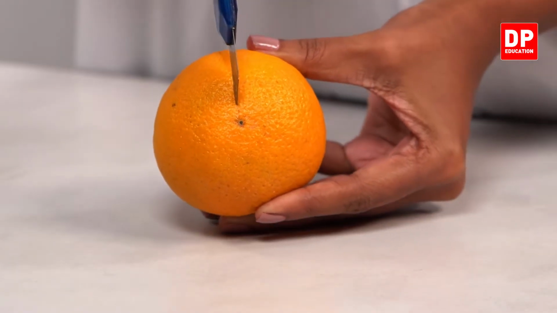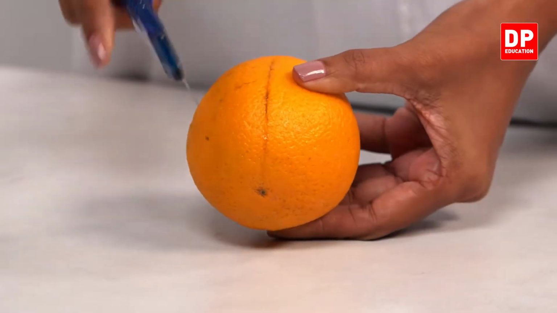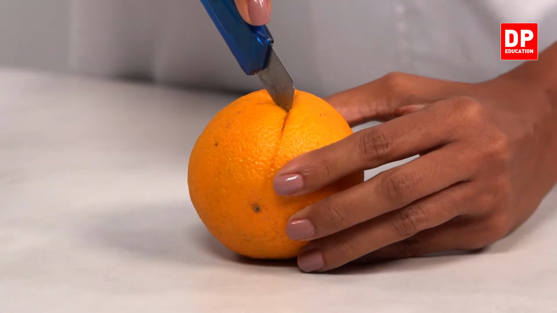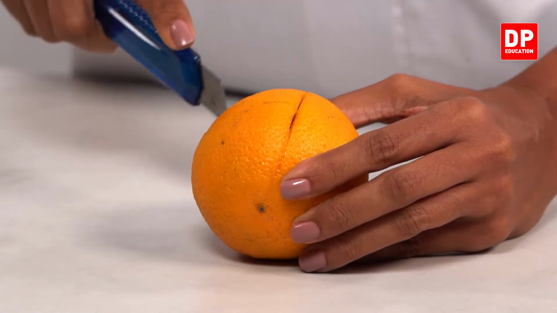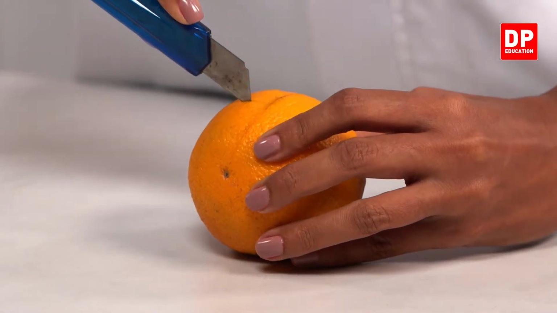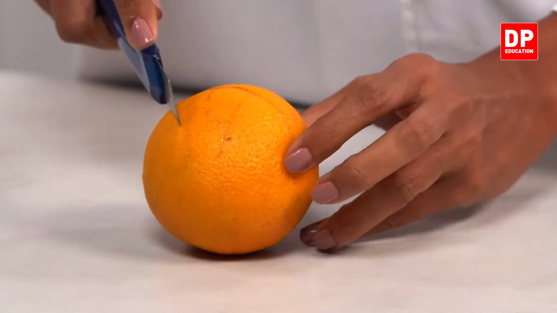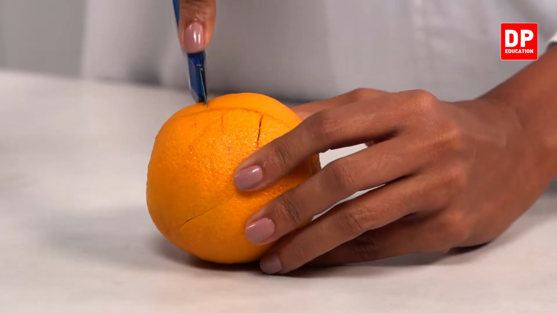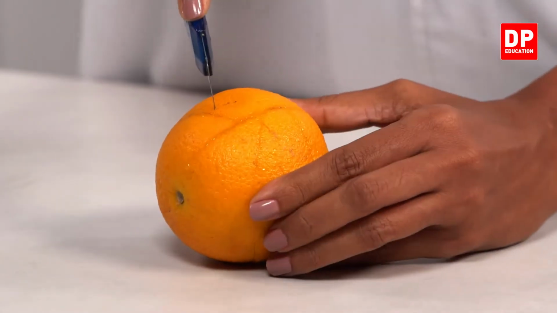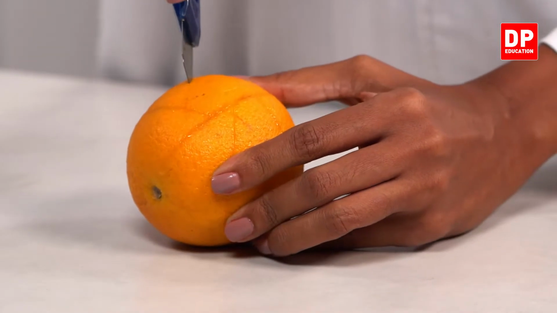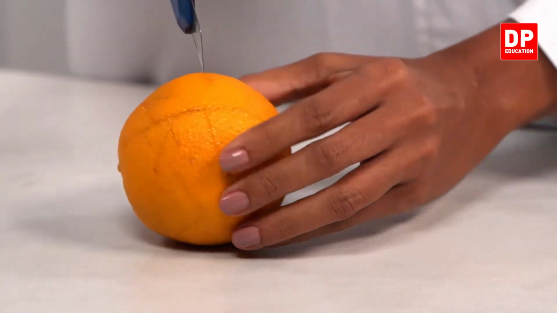So make sure only the peel is cut. Now tectonic plates, they don't have a special shape. Therefore, we are going to cut the peel into different shapes.